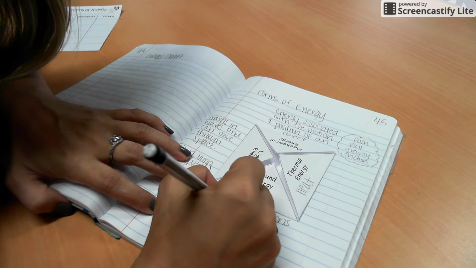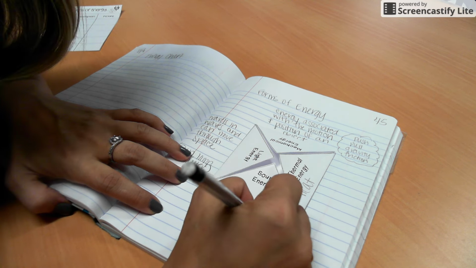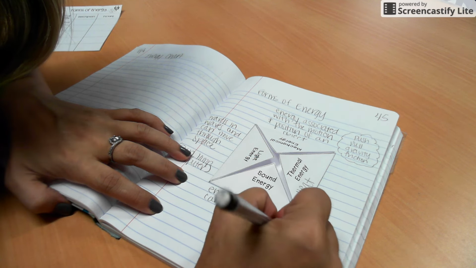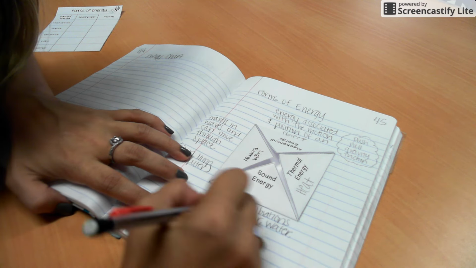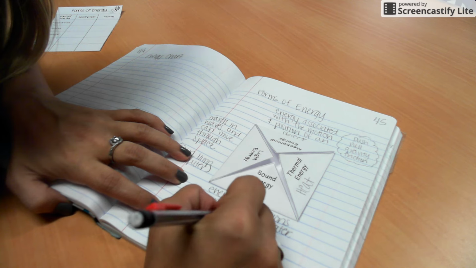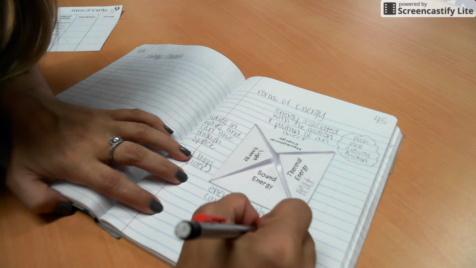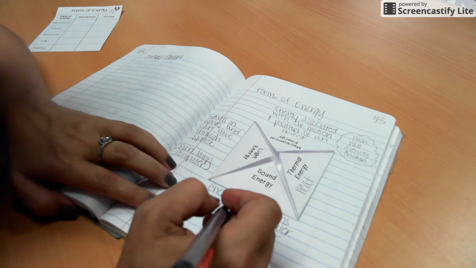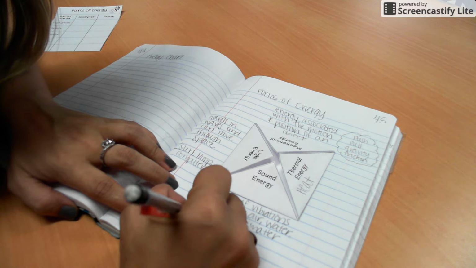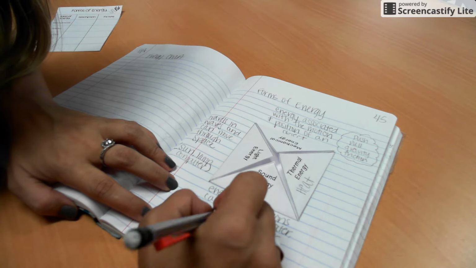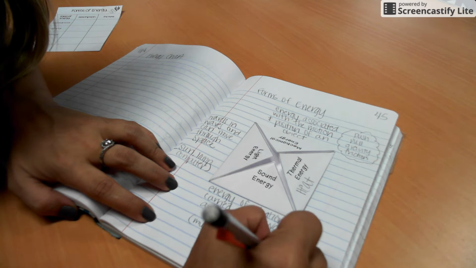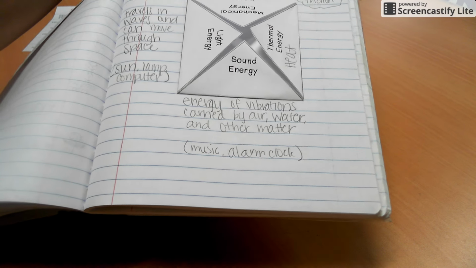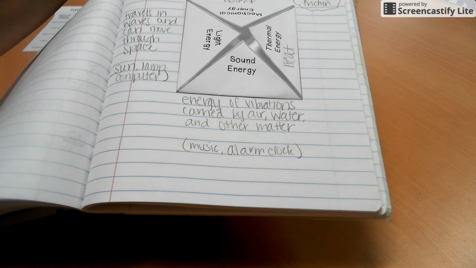And it's carried by air, water, because remember when we put that spoon in the water, it moved the water, and other matter can move, like the drum and all those instruments. So some examples of things that make sound energy are like music and your favorite, alarm clocks in the morning. So make sure you pause and write that down for sound energy.